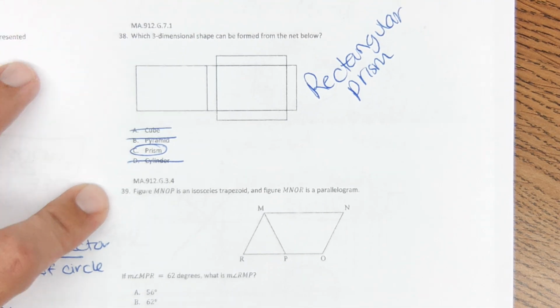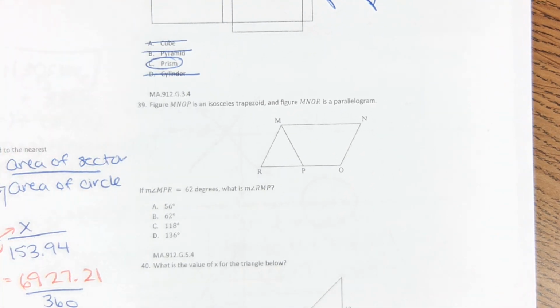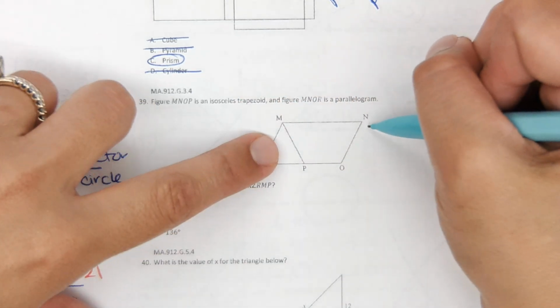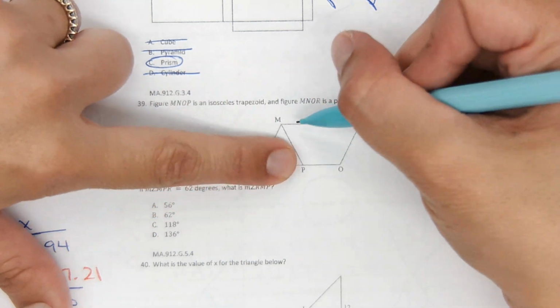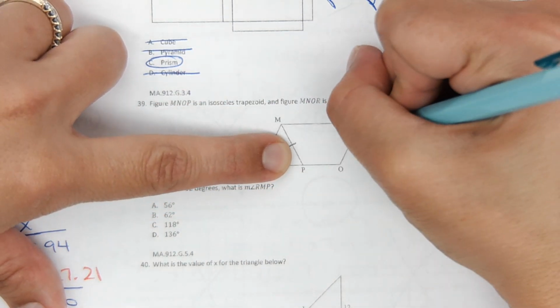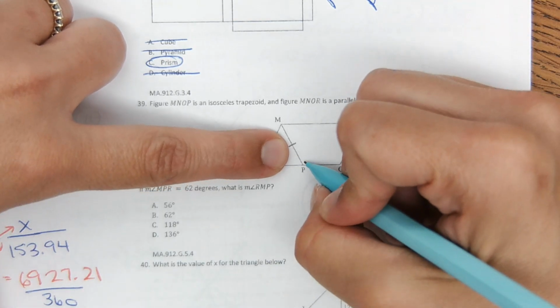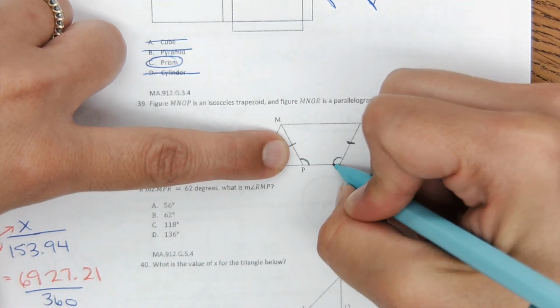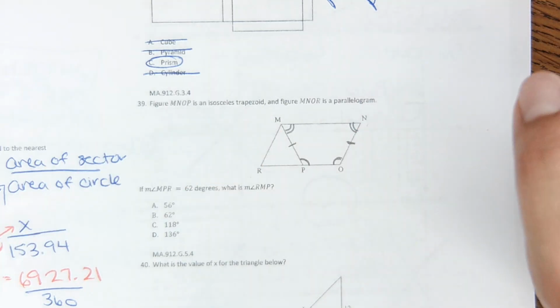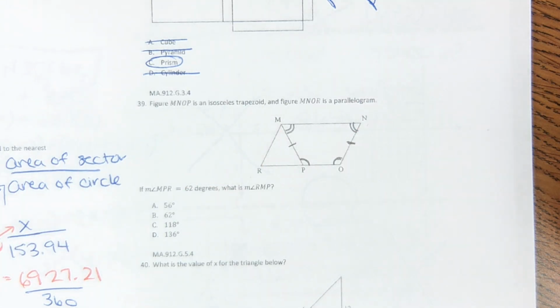39. This one is a bit of a puzzle, kind of putting it all together. So I'm going to piece it together one at a time. Okay, it says figure MNOP is an isosceles trapezoid. That means that these two sides are the same length, and it also means that your base angles are the same. So this angle is the same as this, and this angle is the same as this. That will be important in a second.